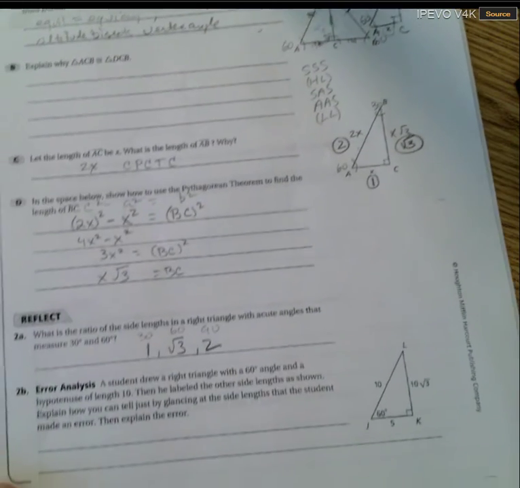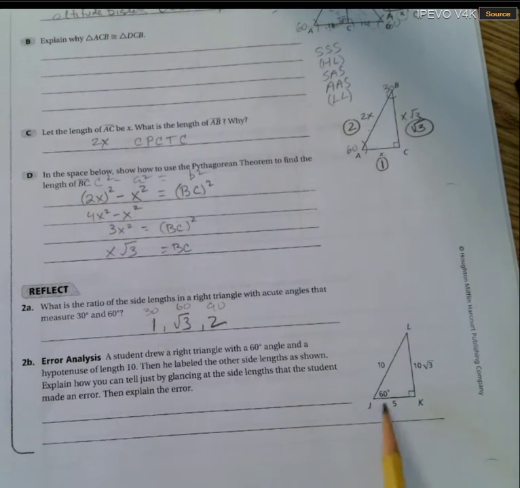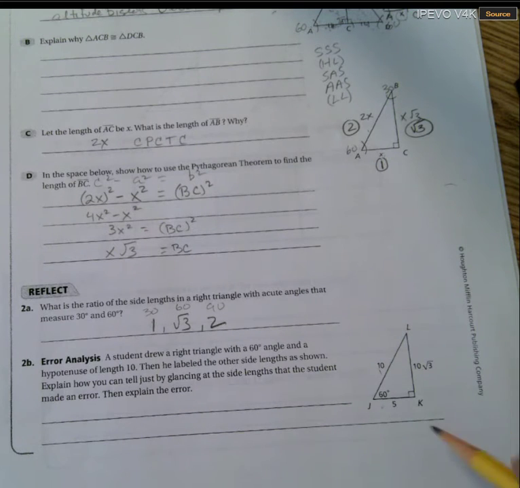Okay, 2B error analysis. A student drew a right triangle with a 60-degree angle and a hypotenuse of length 10. Then he labeled the other side lengths as shown. Explain how you tell just by looking that the student made an error. Okay, so based on what we were talking about here, the hypotenuse is twice the short side. And the other leg, the medium size side of the triangle, is root 3 times the short side. Now what he has is root 3 times the hypotenuse. This should actually be 5 root 3. So that's where the error was.